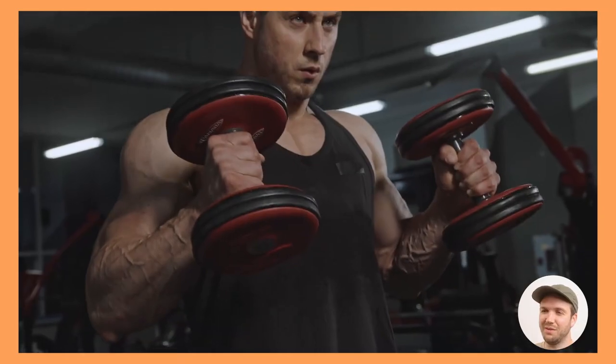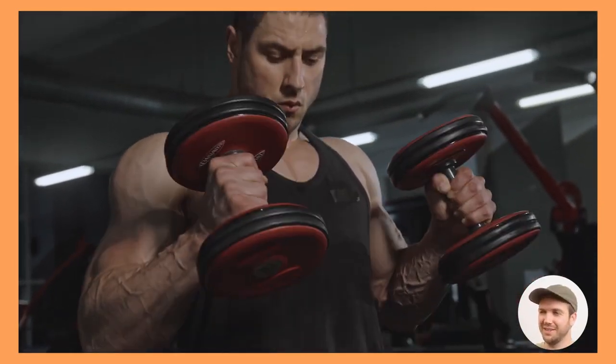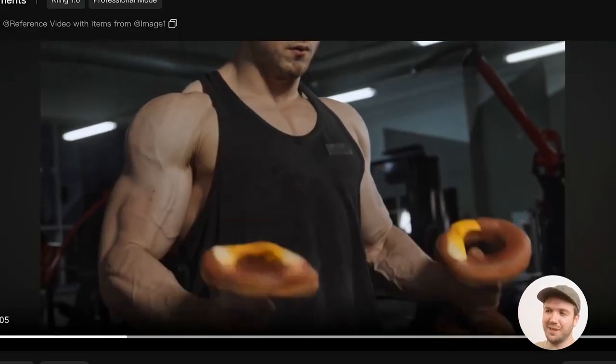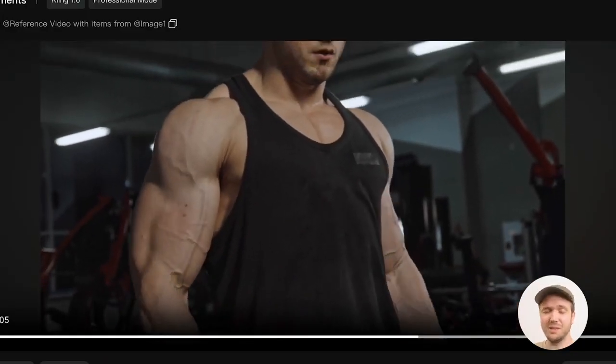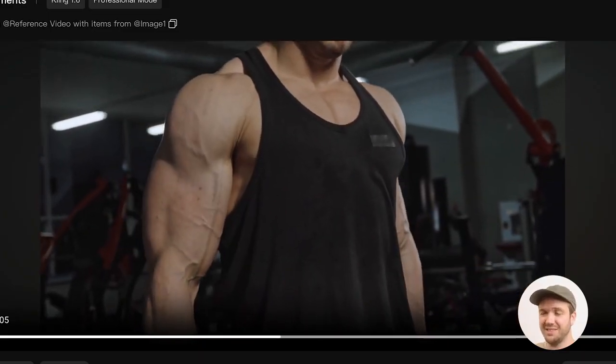You can do some really funny things with the swap feature. So here I've got a man doing weights, and I thought I'll change his weights for some hamburgers. And as you can see, it does a great job at putting the burgers onto the weights. And what's impressive with this one, as the weights go off screen, as they come back up, they're still on the weights.